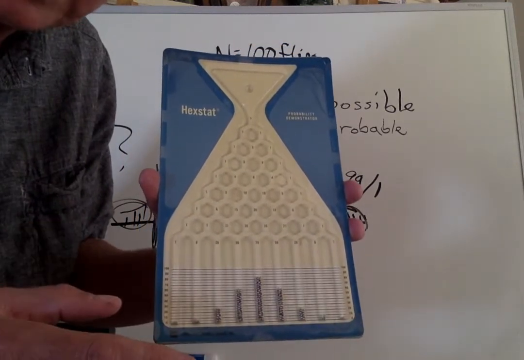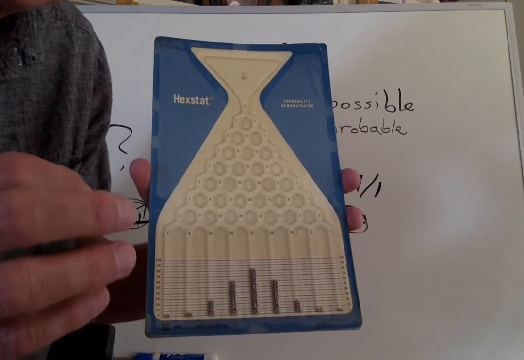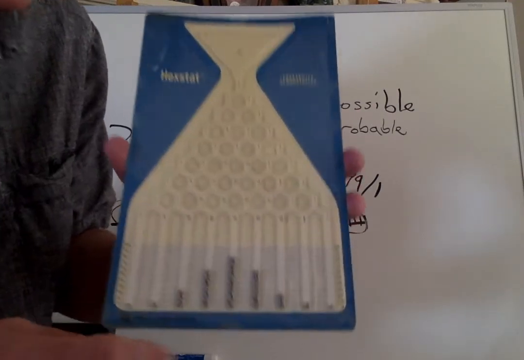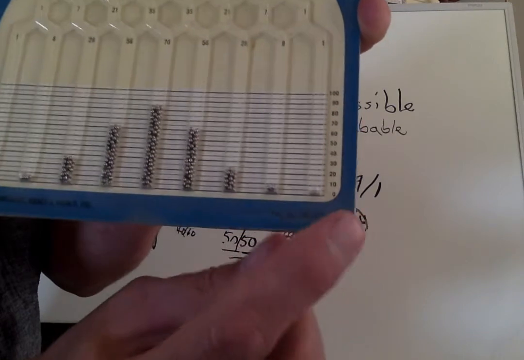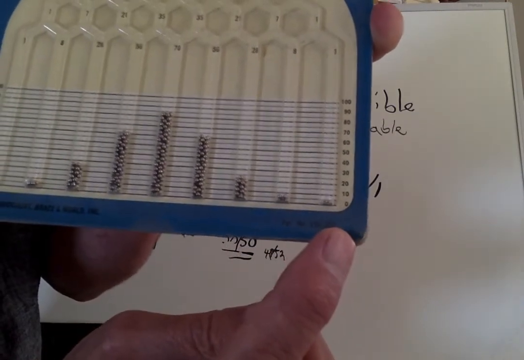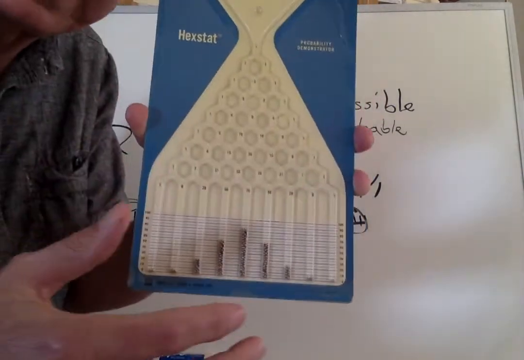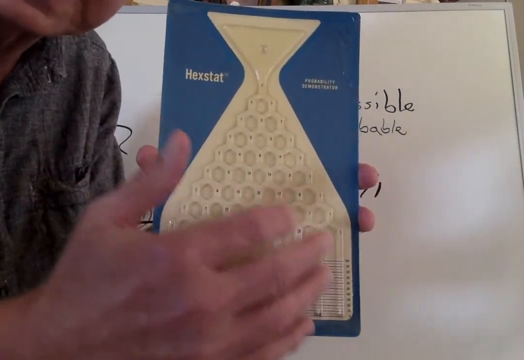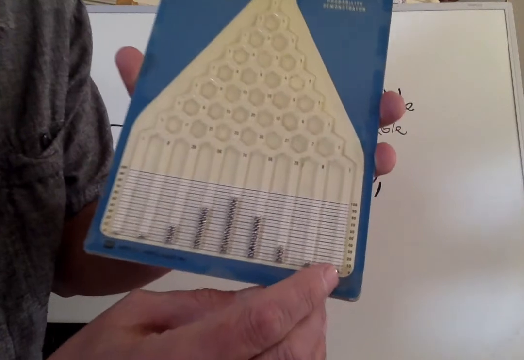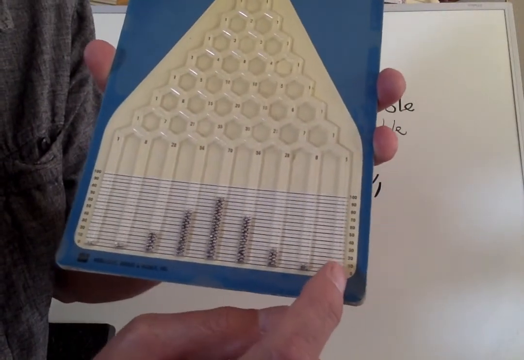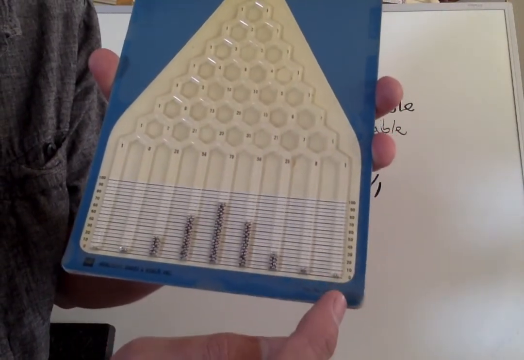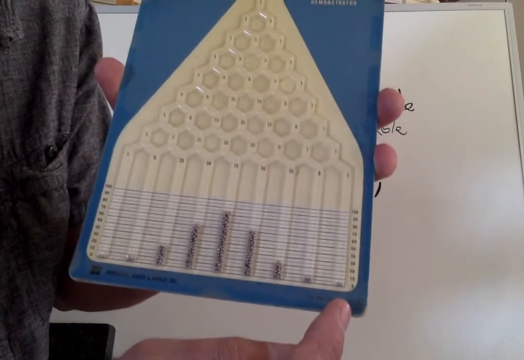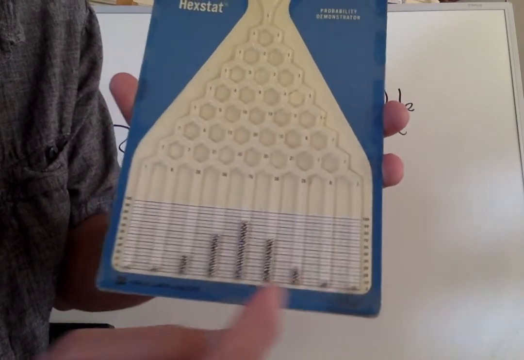Is it possible to get 8 heads in a row? The answer is yup. See that? But this is equivalent to doing 8 flips for 256 coins. Once in a while, once in a great while, 1% of the time, you're going to get 8 heads in a row.